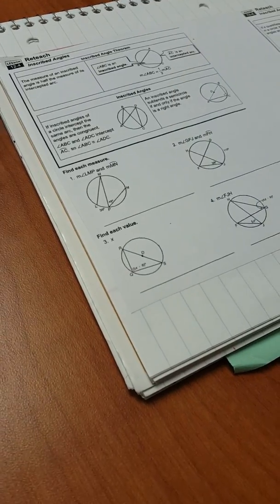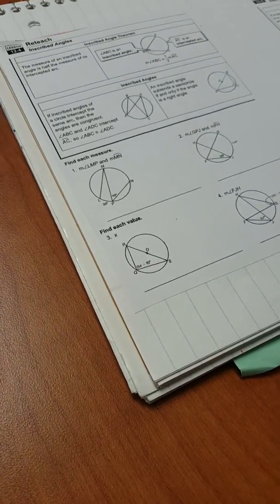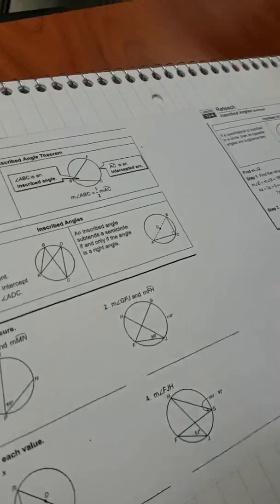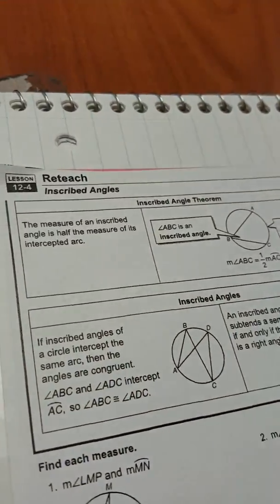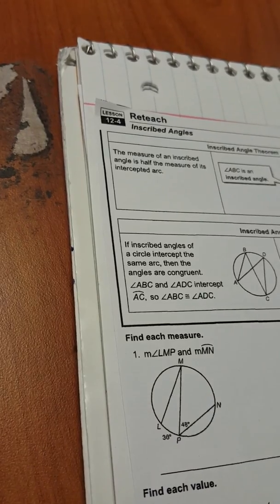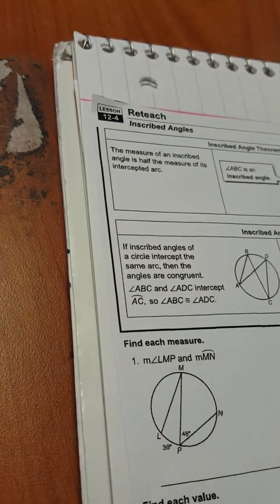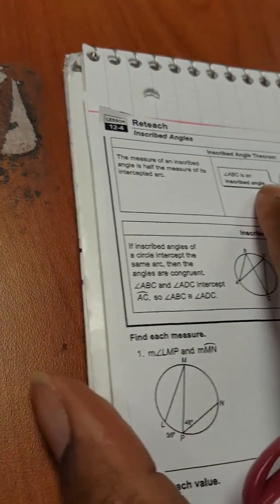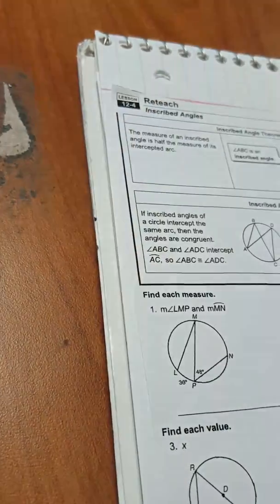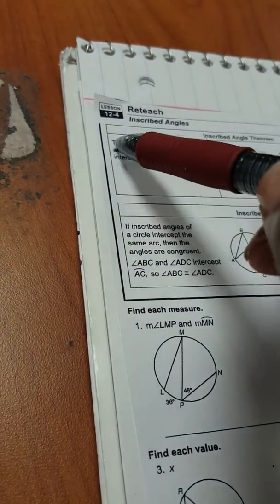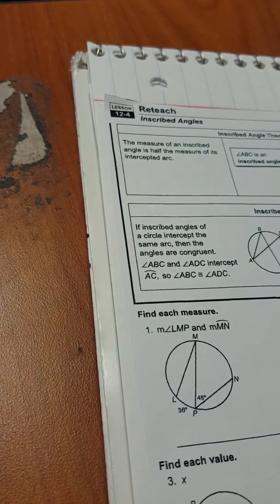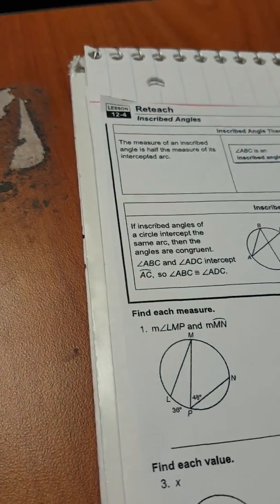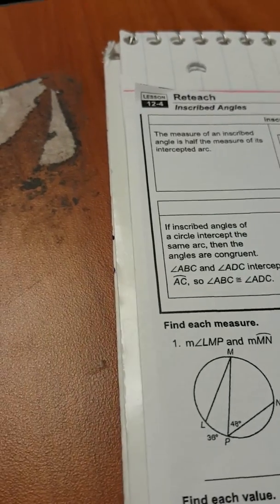We're going to do 10-4. These are called inscribed angles. Inscribed angles. I'm using the old book and the new book at the same time, so what is 10-4 in the new book was 12-4 in the old book. All right, in our new book, circles is chapter 10.